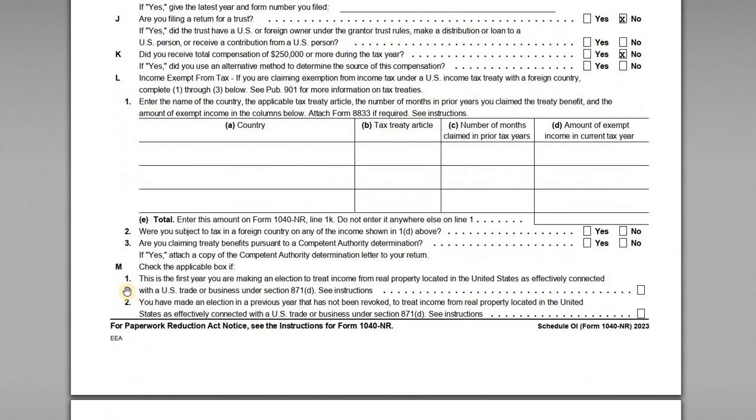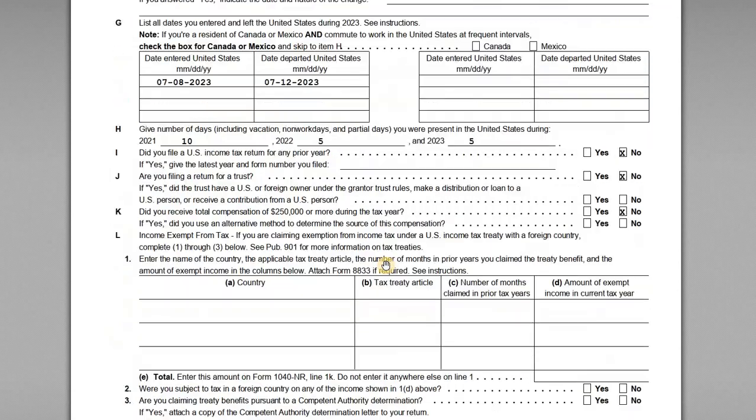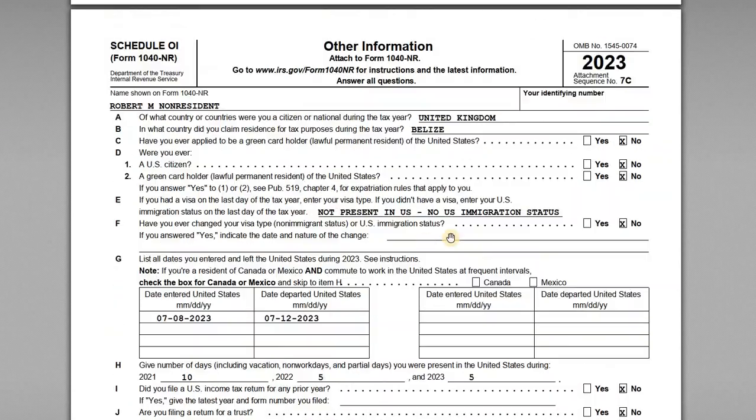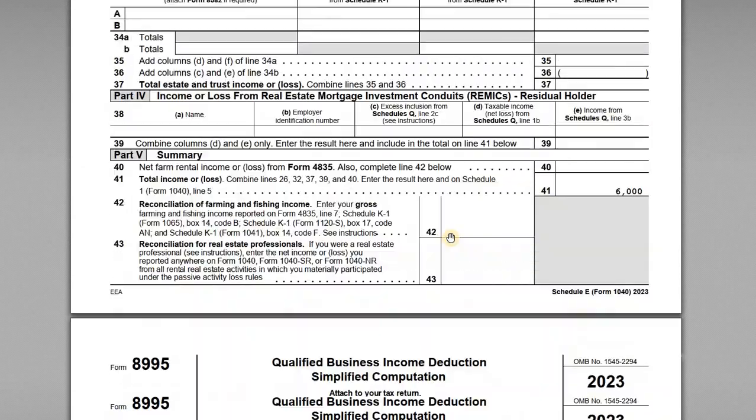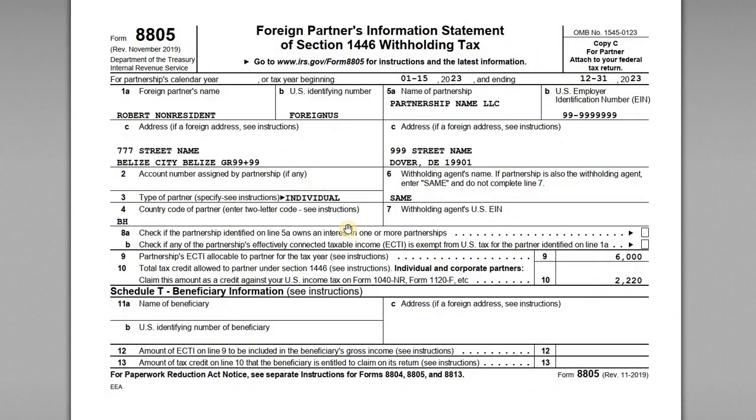All right. And then item M, the last one there, he's not making any elections here. So 871D is a real property election to treat your rents as ECI. Not doing that here, right? Okay, so we've got the Schedule OI completed. Then let's see what else we got. So Schedule 1 is done. The 8995 is done. And then lastly, he's attaching that 8805 as evidence.